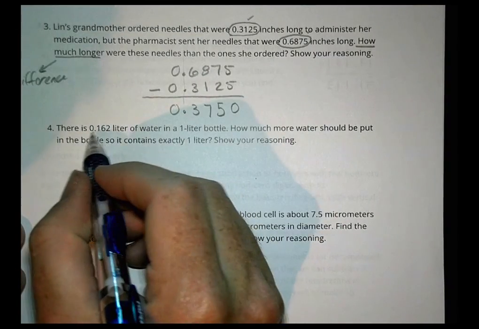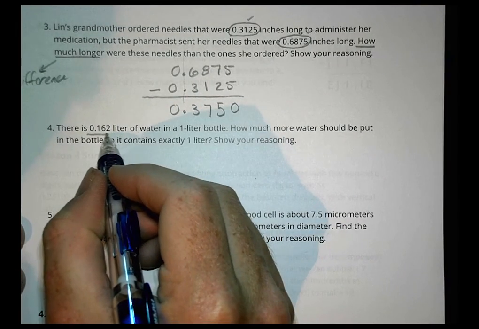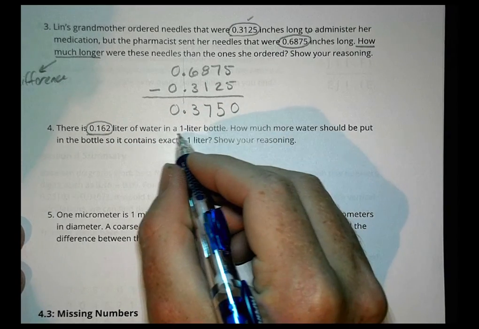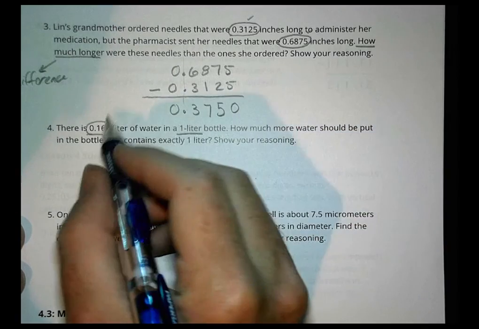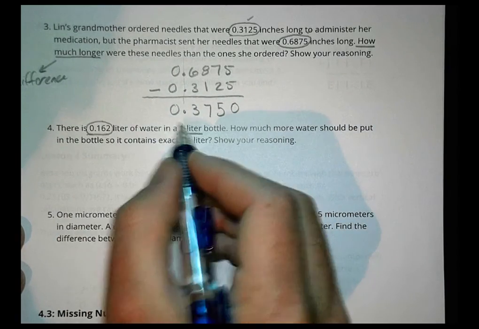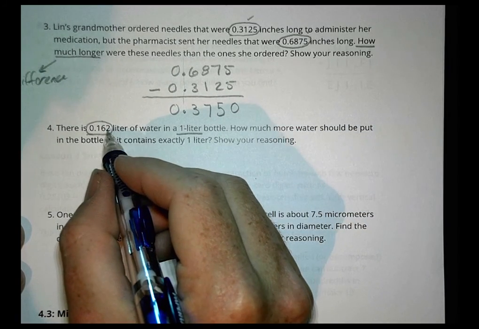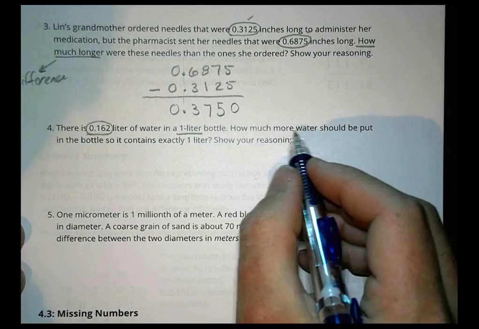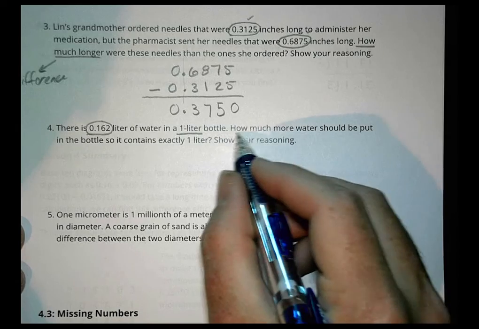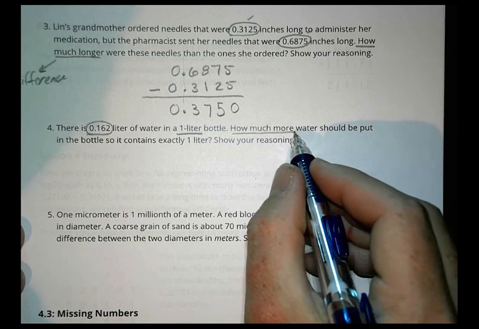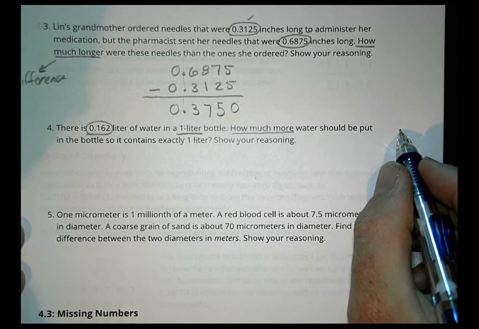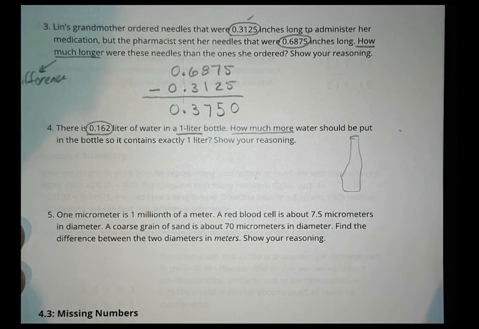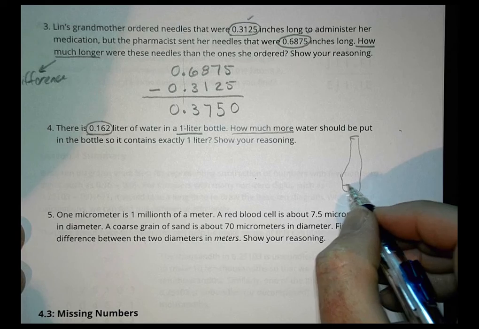There is 0.162 or 162 thousandths liters of water in a 1 liter bottle. Notice this is not a liter, this is 162 thousandths of a liter. How much more water should be put in the bottle so it contains exactly 1 liter? So how much more, again, is what we're asking about. Think of it this way. Here is a bottle of water. Well, it's a terrible bottle of water. And we have this much in it.